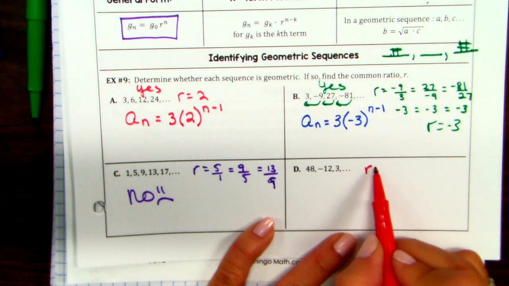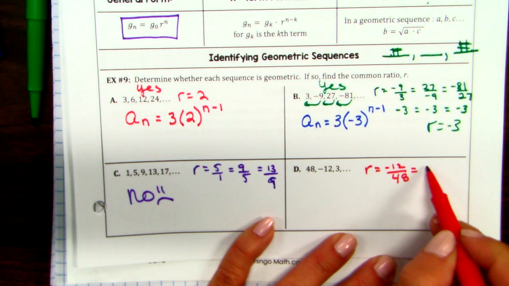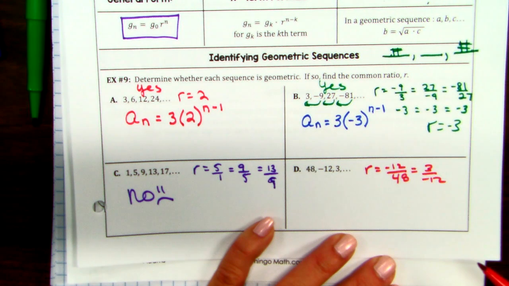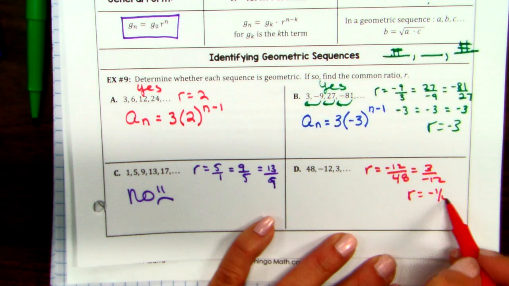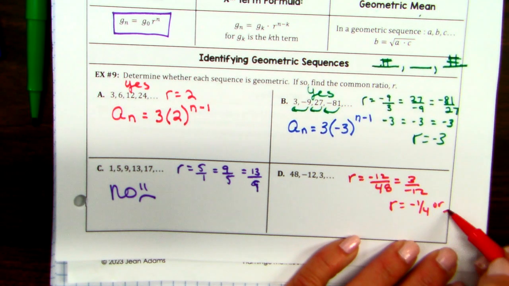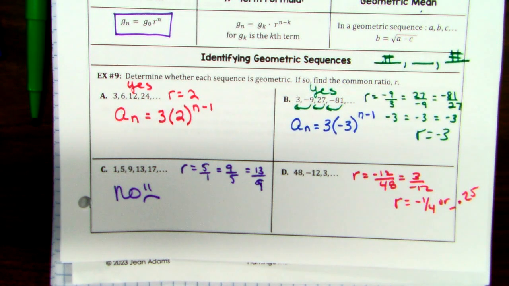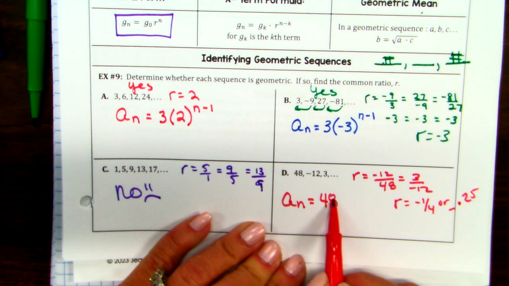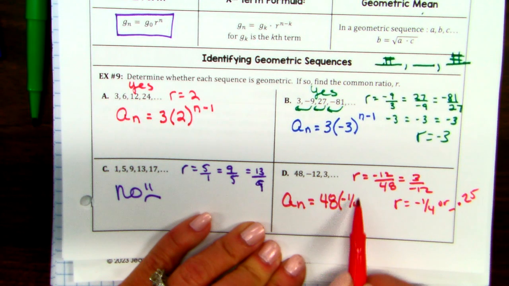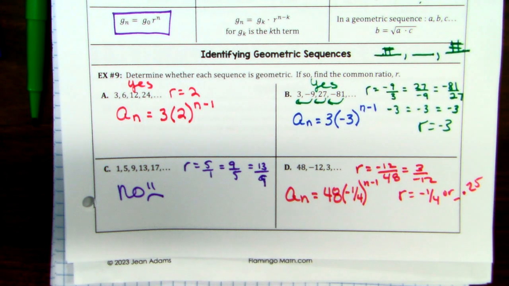And another one. Is negative 12 over 48 the same as 3 over negative 12? Yeah. You get an R of negative 1/4, or you could write negative 0.25. Decimal or fraction in that case would be totally fine. Doesn't matter. Okay. First term, R, and minus 1. Okay, so far geometric, not difficult, right?